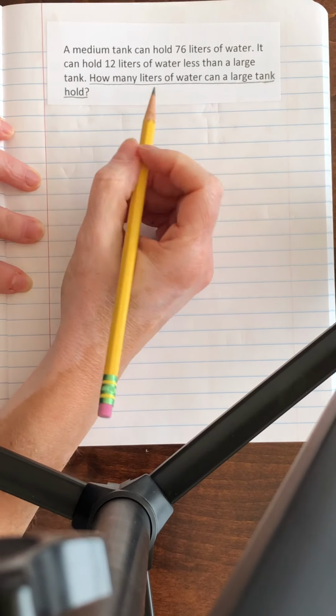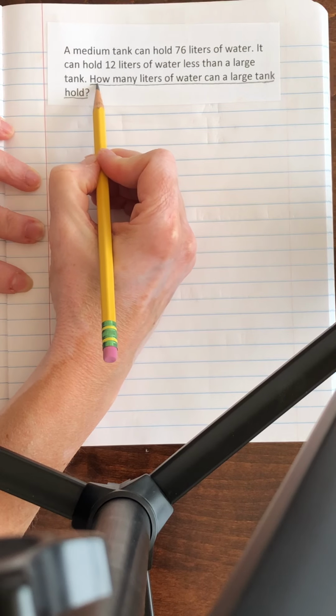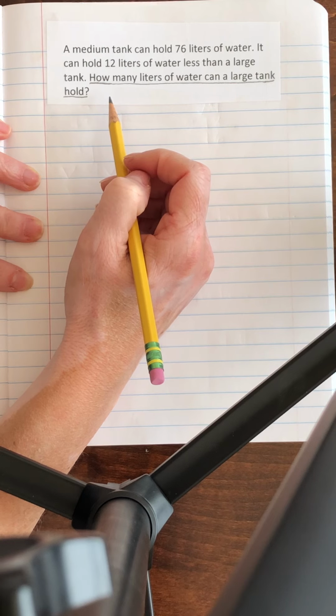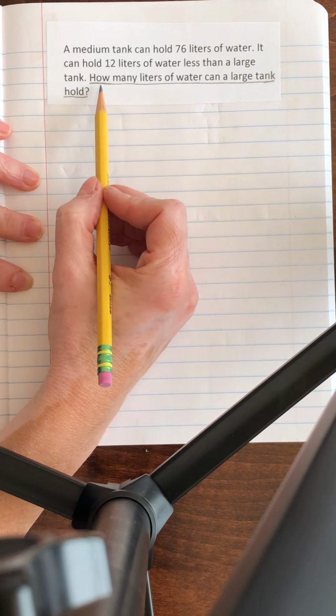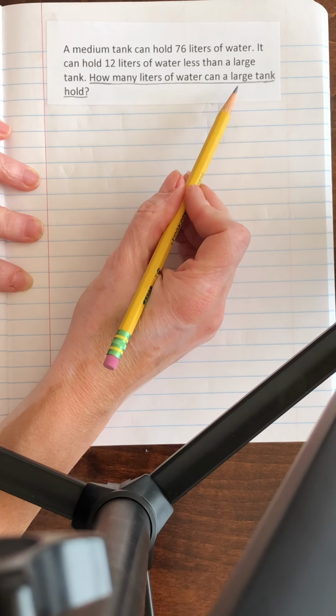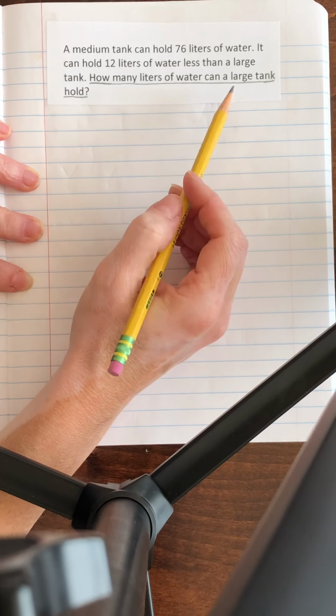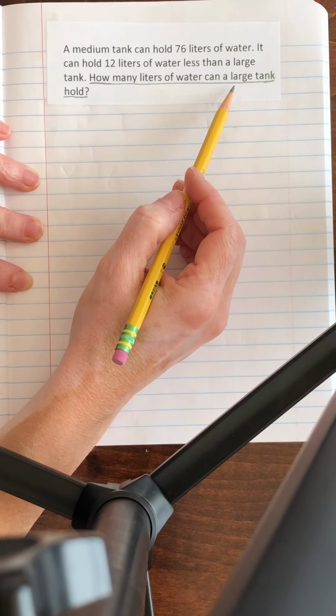There's our question, okay? Now we get to play the flip it game. Let's go, word ninjas. Flip this question into a statement with a blank for the answer. I'll give you a moment to think of how you would do that. How many liters of water can a large tank hold? Let's start with a large tank holds or can hold blank liters of water. That would be an option. You may have come up with another one that works.